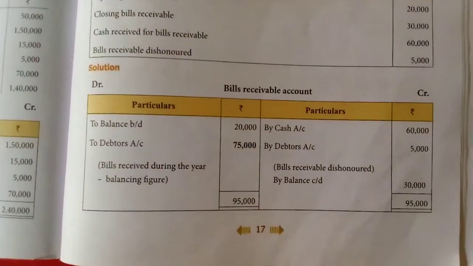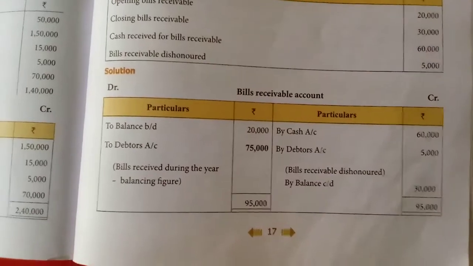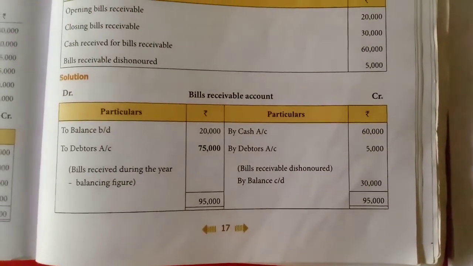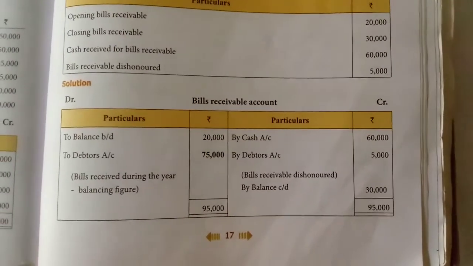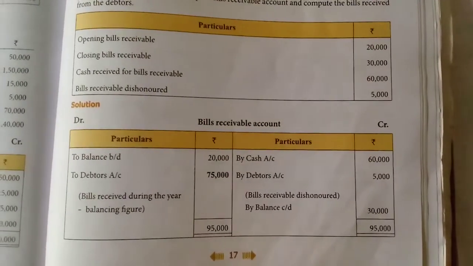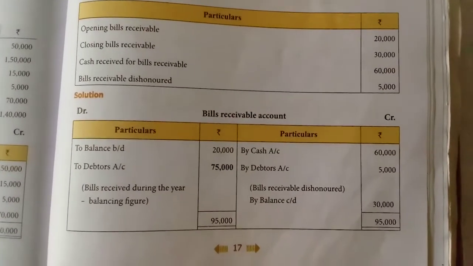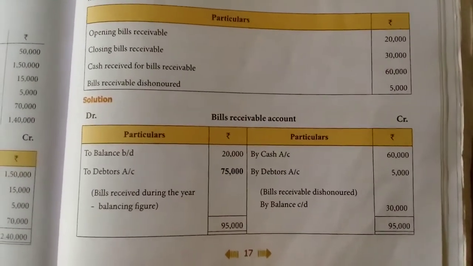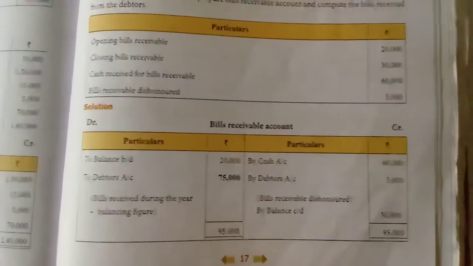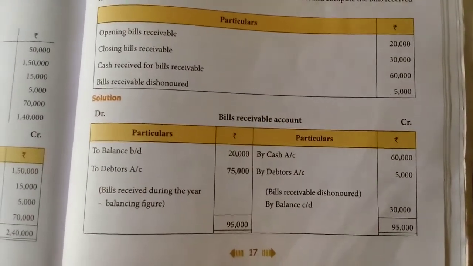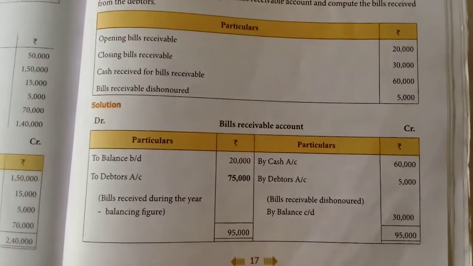See the solution. For the bills receivable account, we should use both the pages. First, balance brought down, 20,000. Next one, closing, they have written last, but we should not write it yet. If you think you may forget, you can leave some space on the right side, the credit side, and write that one. By balance carried down 30,000.